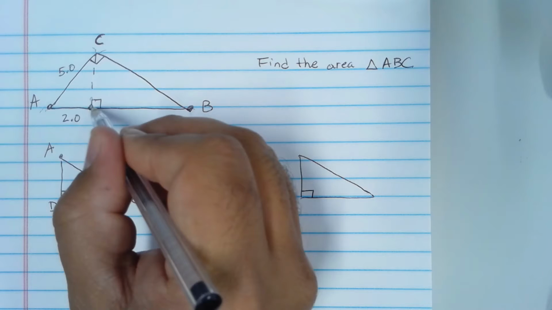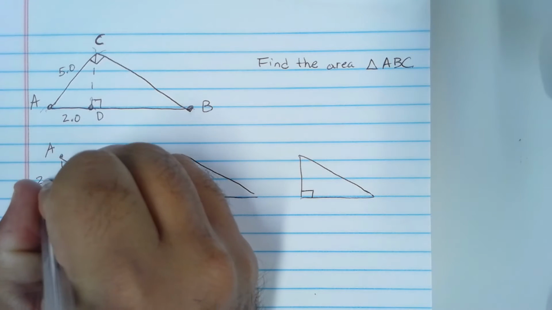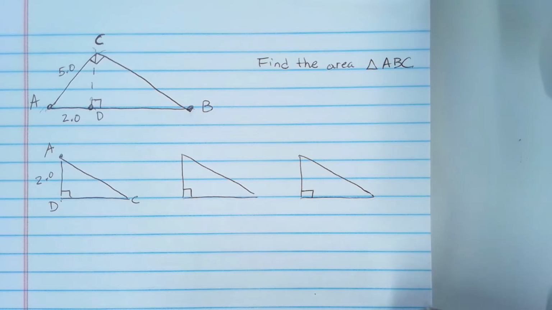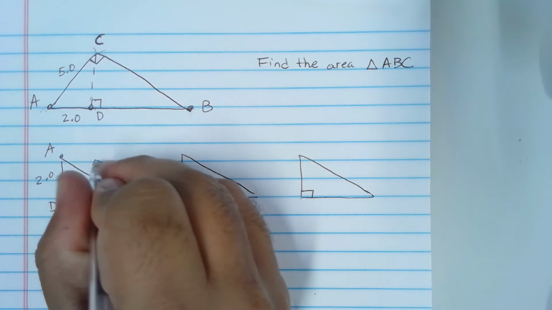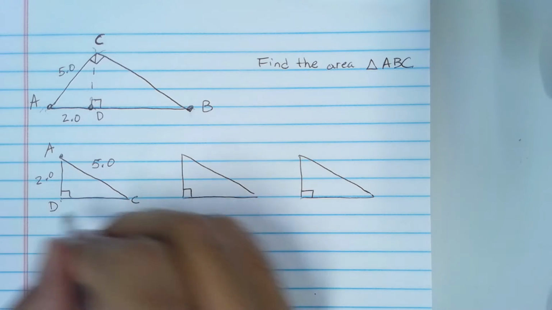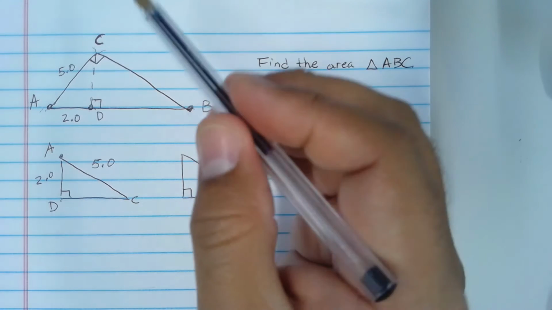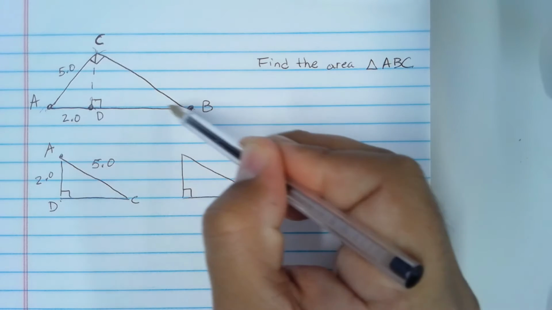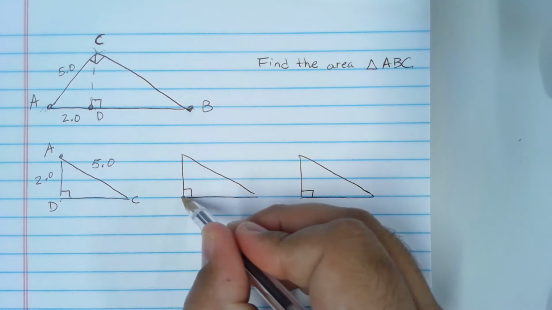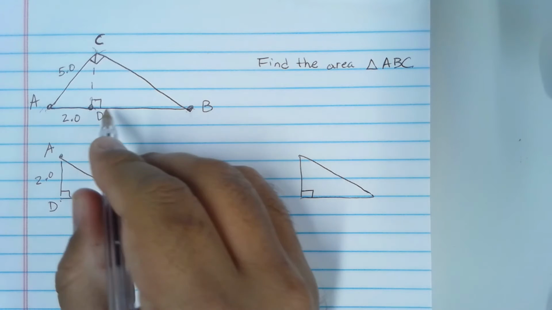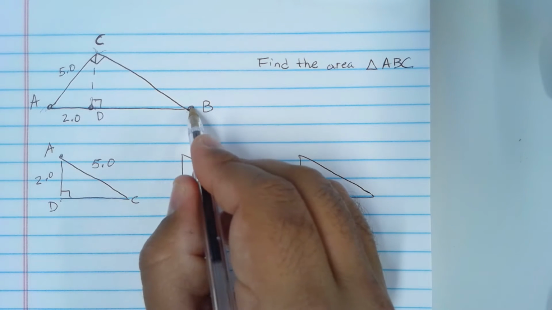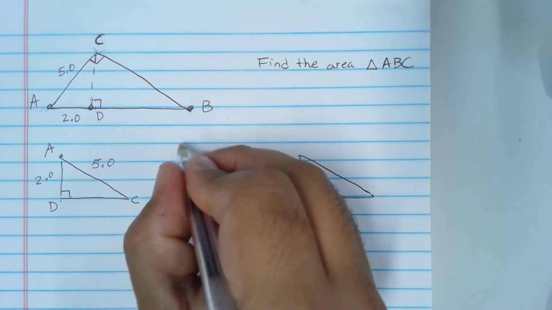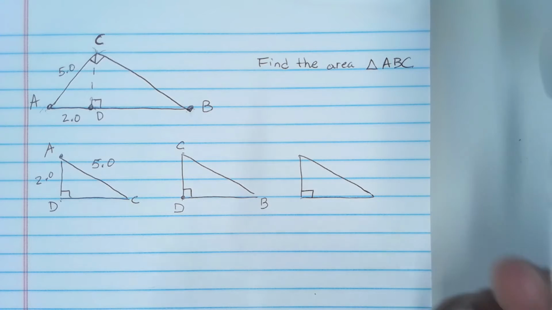We know what AD is, right? What is AD? 2.0. Do we know what AC is? What is it? All right. We don't know what DC is, so we'll leave it alone. Let's take a look at the next triangle. We have this one here. What should this one be? D. And what should this one be? B. And what should this one be over here? C. All right. Very good.